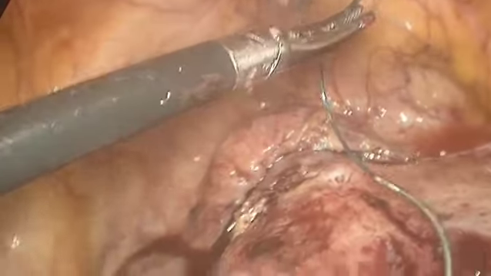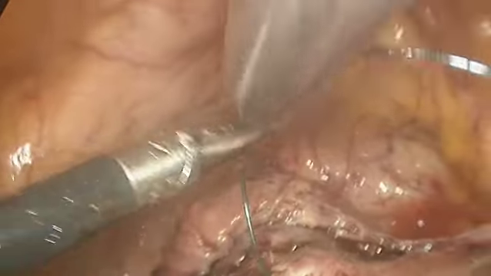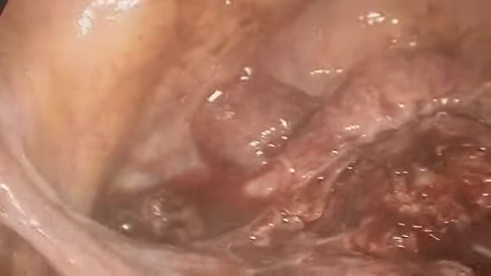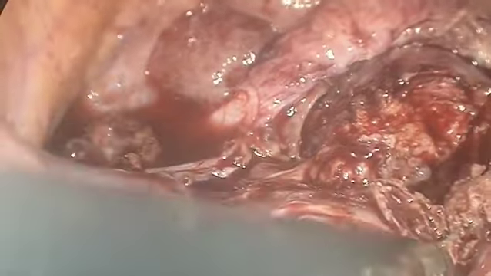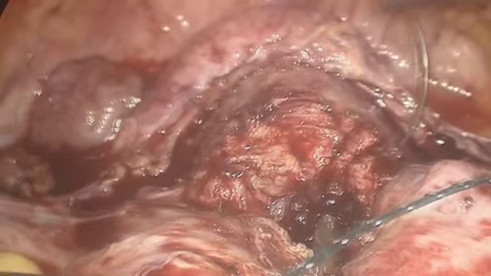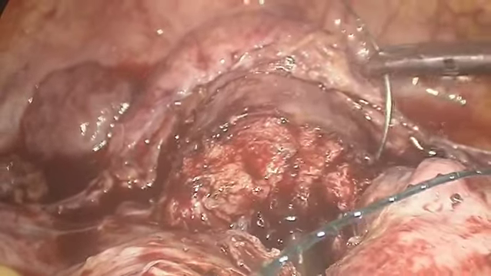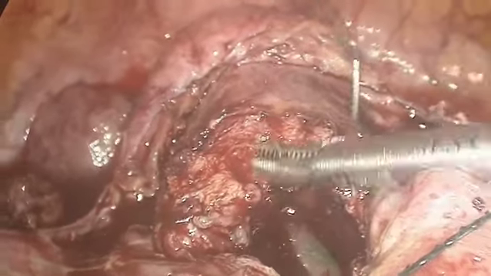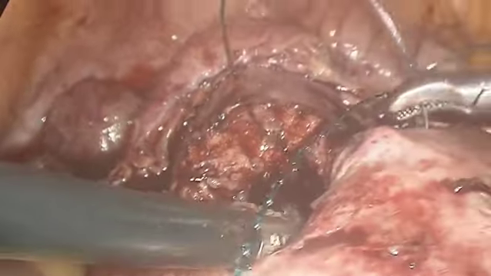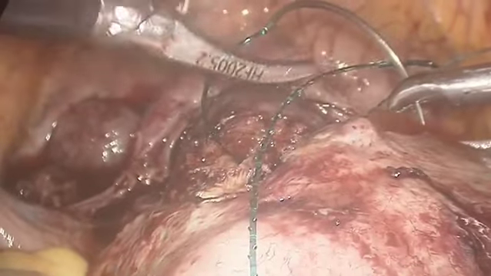Step 7. Closure is now performed with a barbed PDS V-Loc suture. Notice the technique. Suturing starts at the right corner and proceeds across without tightening after each bite. This way, visibility of tissue edges is maintained.